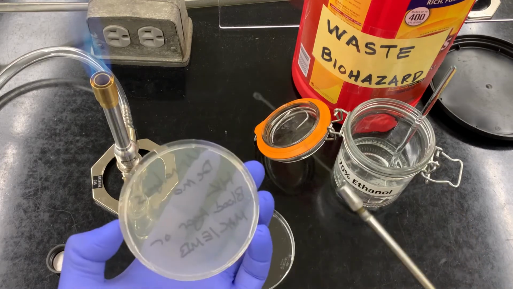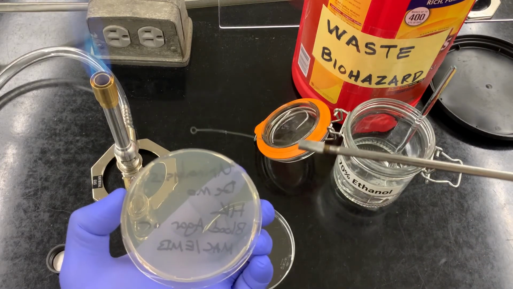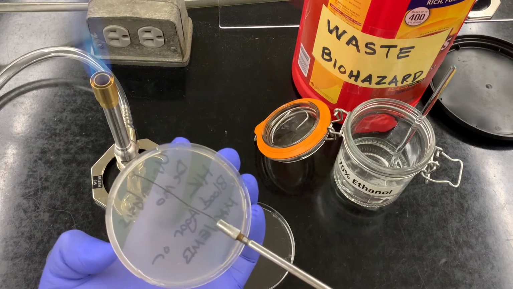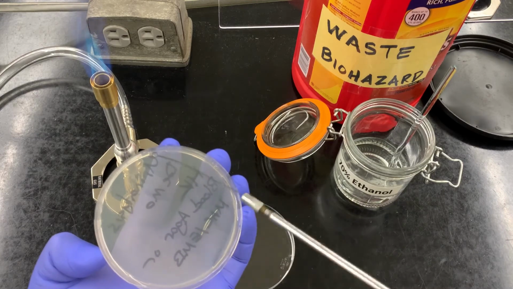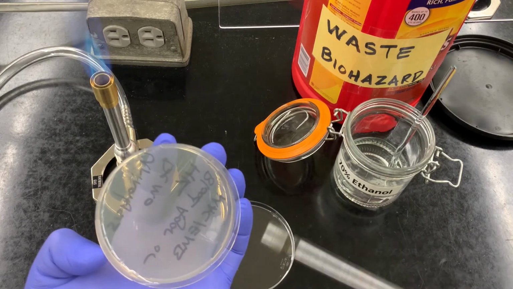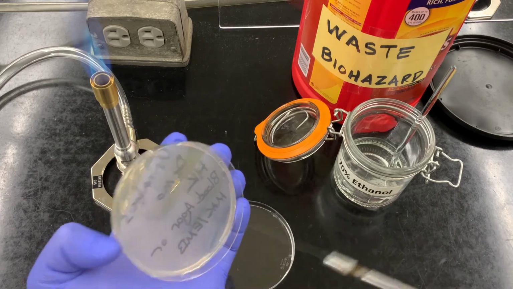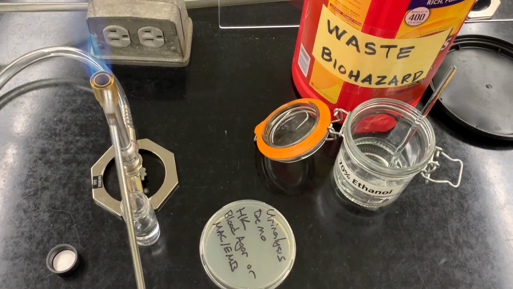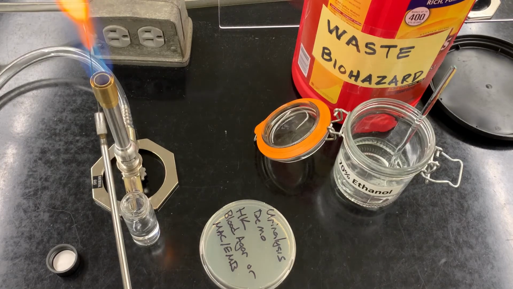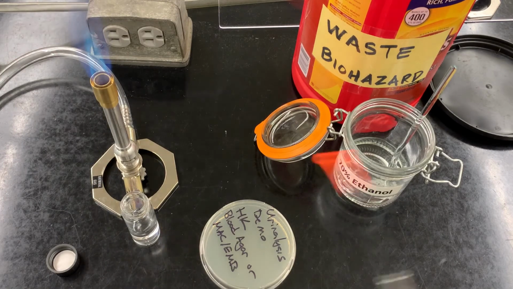Let that loop cool. And then now I'm going to use my loop to spread the urine sample, very much like I would with a swab, right? So this was where my line was, up and down. So I'm going to go like this, turn it on its side, and then just back and forth one time, top to bottom. And then hopefully that'll have it nicely spread out. Hopefully we don't have too much bacteria. Hopefully we can quantify the amount of microbes in that sample.